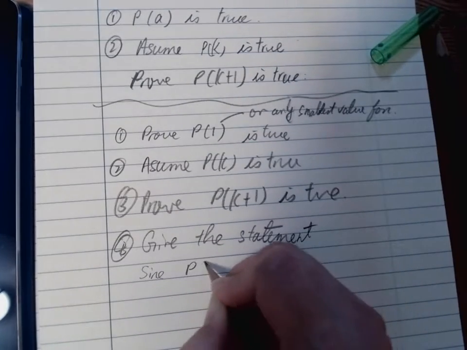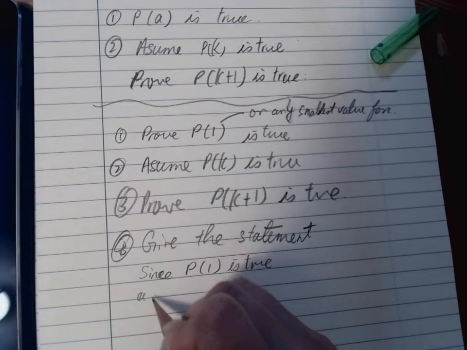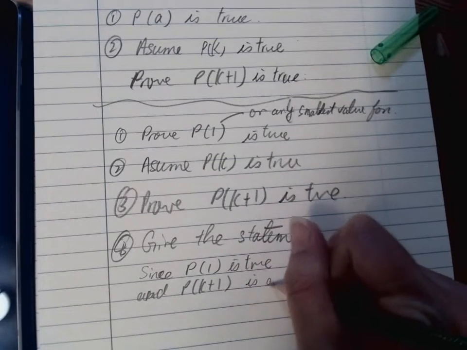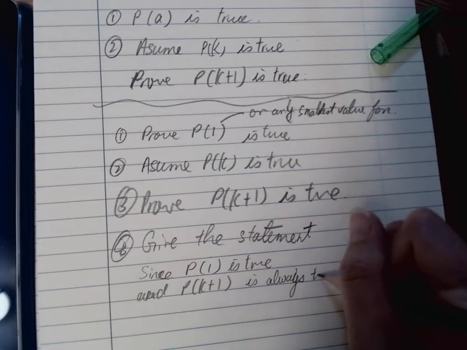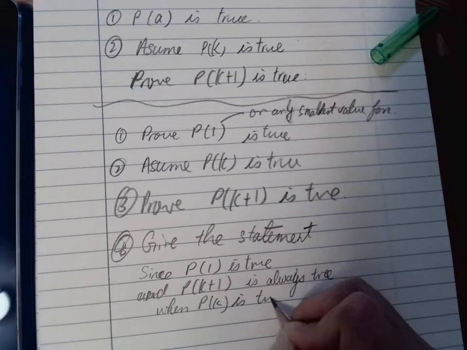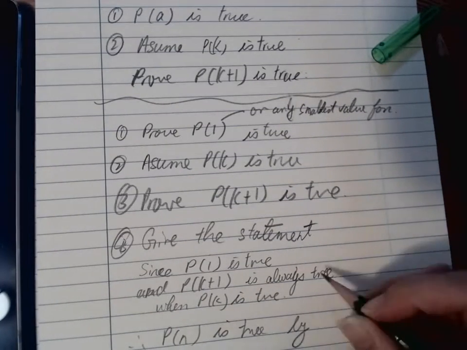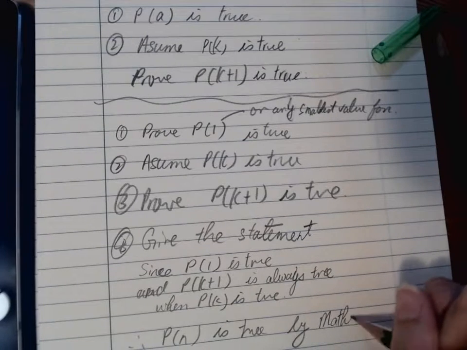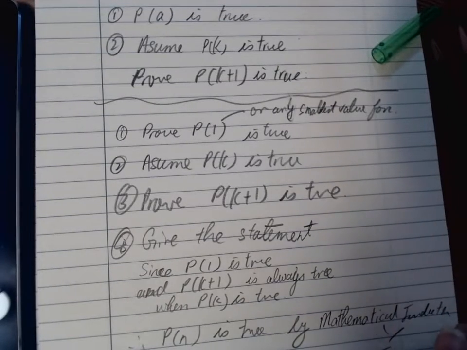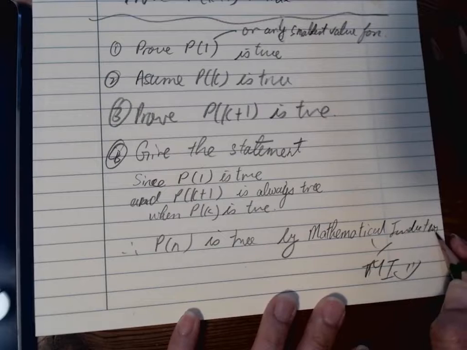Since P1, or any value of a, is true and Pk plus 1 is always true when Pk is true, therefore, the Pn is true by mathematical induction, which sometimes people call MI. And this is the general formula and recipe of it.